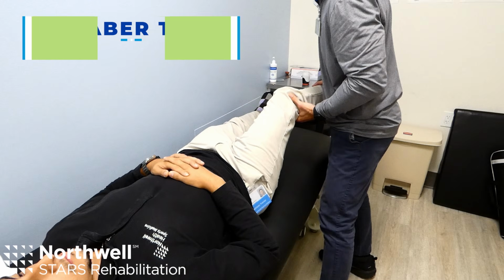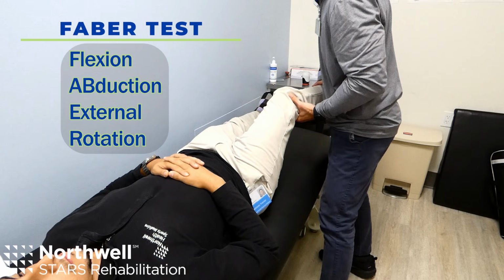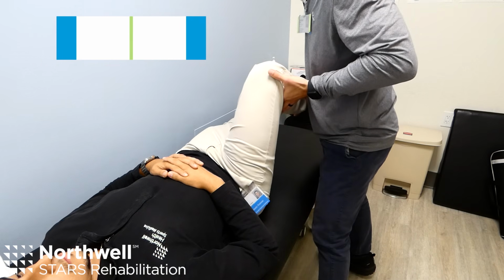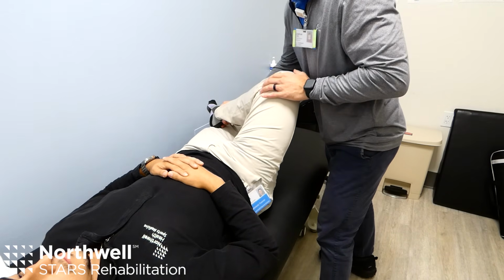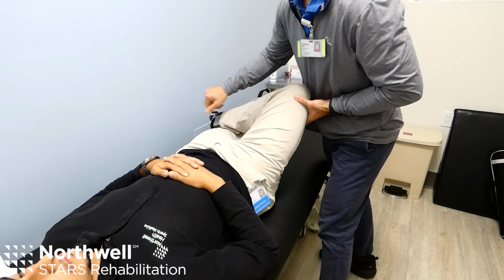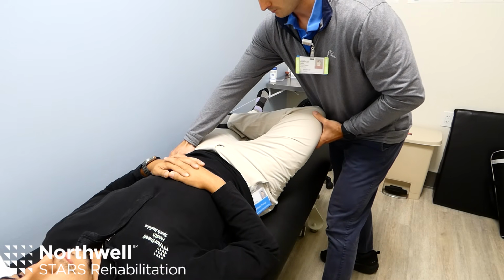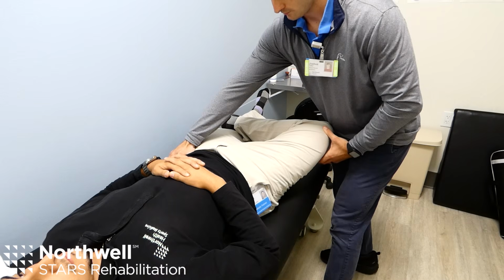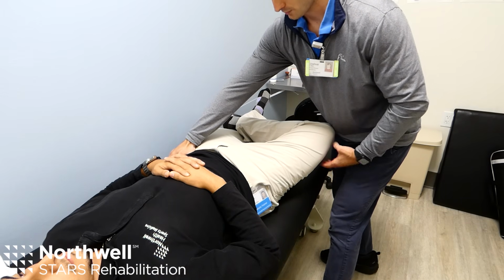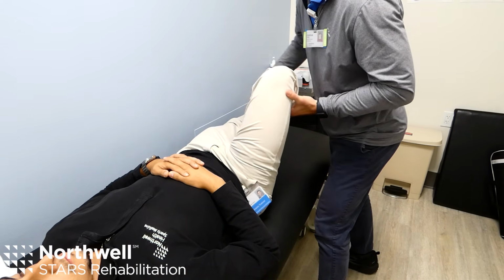First, the FABER test. The athlete or patient is supine. The affected leg is placed in a figure 4 position, the hip flexed, abducted, and placed into external rotation. The examiner stabilizes the contralateral ASIS and places a light posterior and abduction force through the ipsilateral knee until end range is felt.